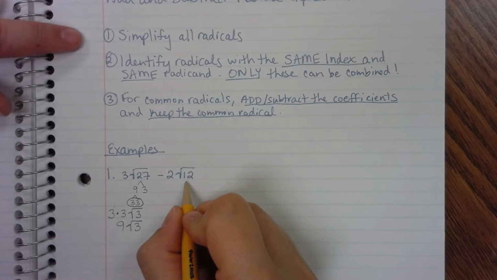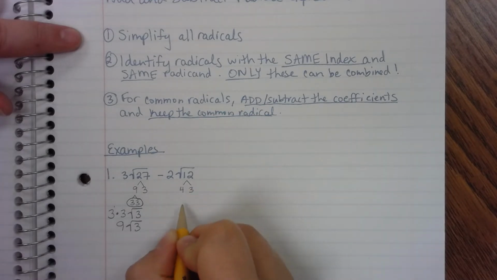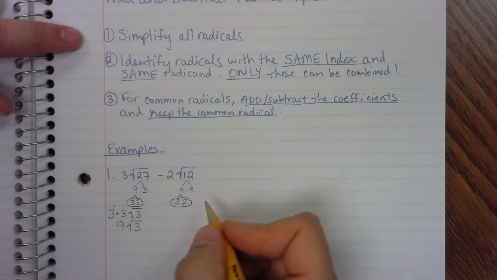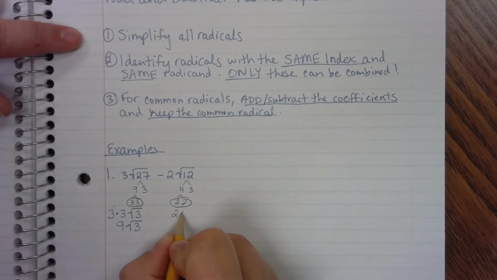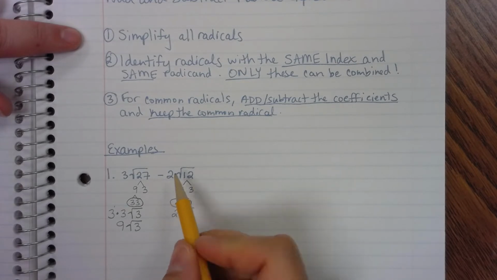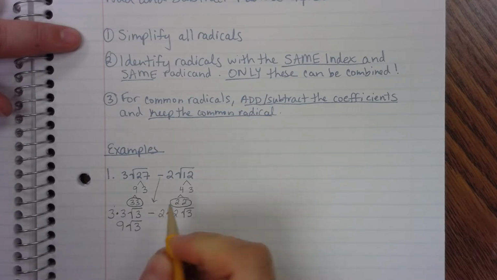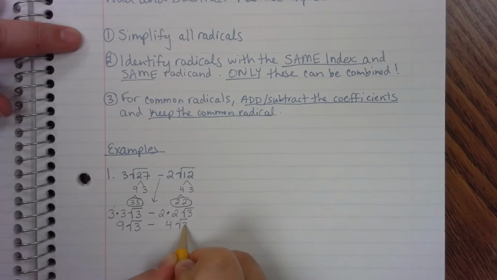Then we are going to come over here to the square root of 12, and that is 4 times 3, and 4 is 2 times 2, so there's our pair. We're going to bring out the 2, and we're left with radical 3. There already existed a 2, so remember we need to multiply by that, and the subtraction sign comes down. So we have 4 square root of 3.